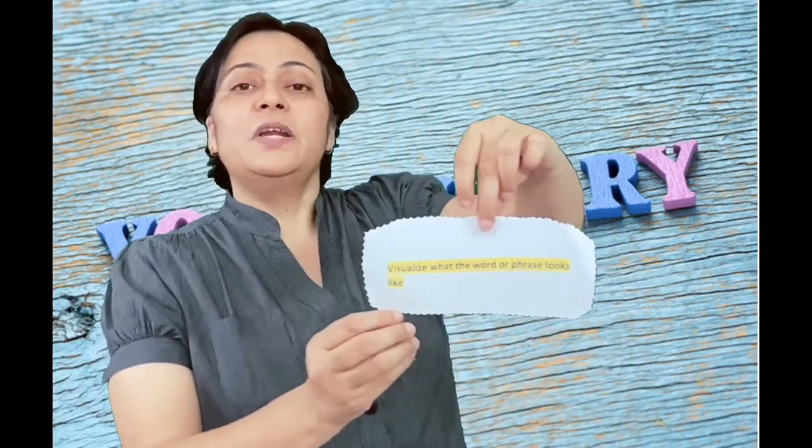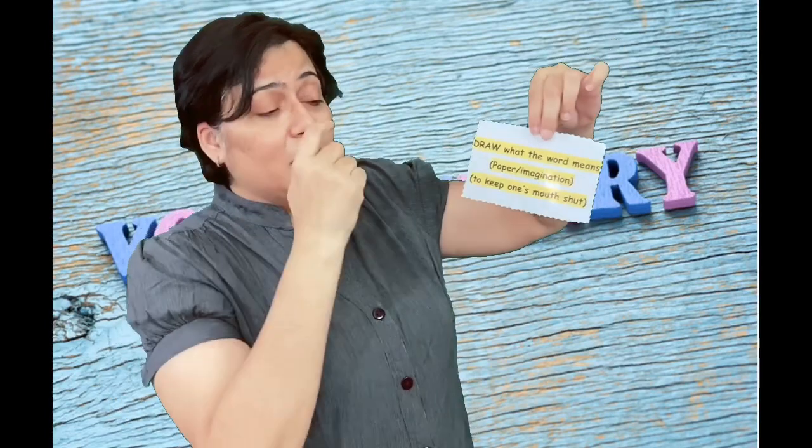Next, visualize what the word or phrase means. For example, what the word means. If you could draw it, if you could imagine it. I've got a sentence, to keep one's mouth shut. We can visualize it, or draw it. So it becomes easier to remember it.